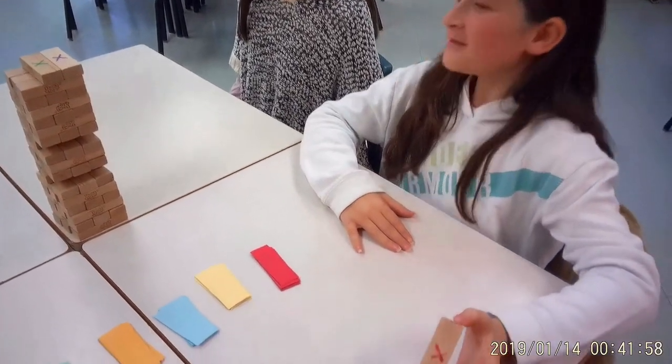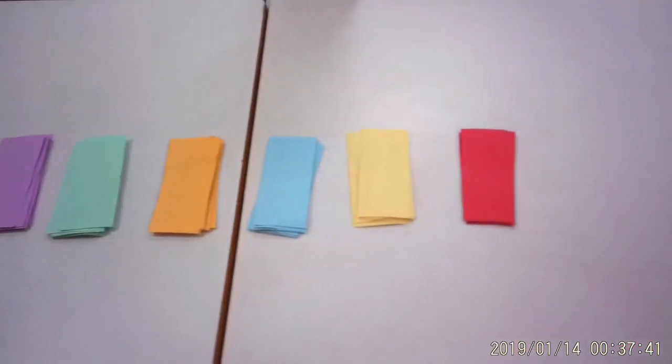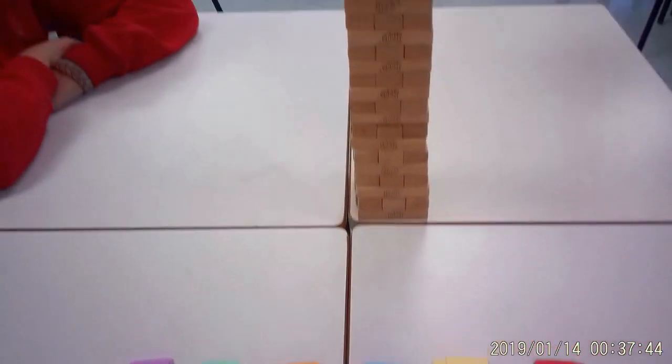Be careful, red words are tricky. Try not to be the person who knocks the tower over. When you finish off a round, shuffle the words, rebuild the tower, and start again.